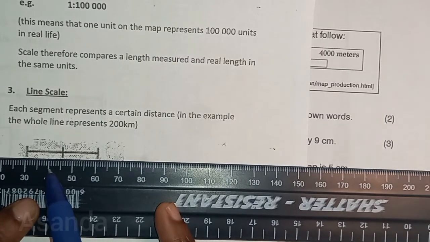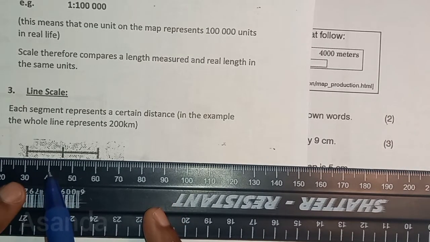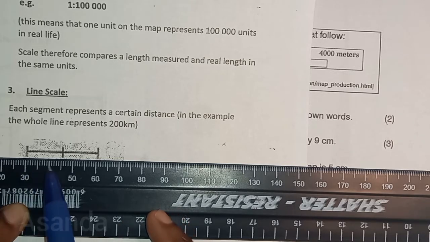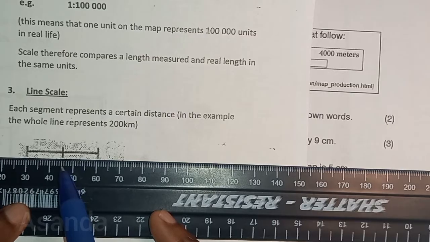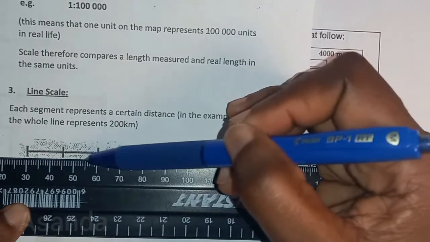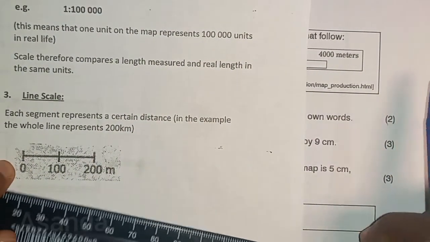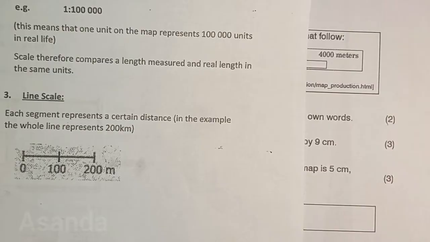So you see from the first one there to there, it's 10 millimeters. So I'm not going to mind these numbers. From here to here, it's 10 millimeters, and then 15 millimeters, right? And then that's our scale. So that's 15 millimeters on the map represents 100 meters on the real ground.